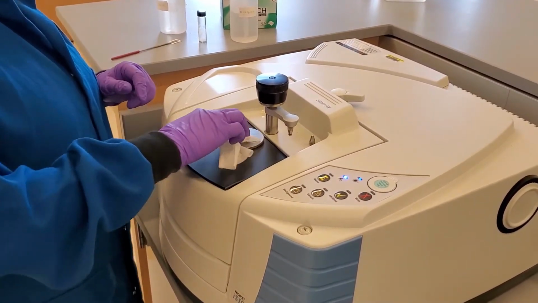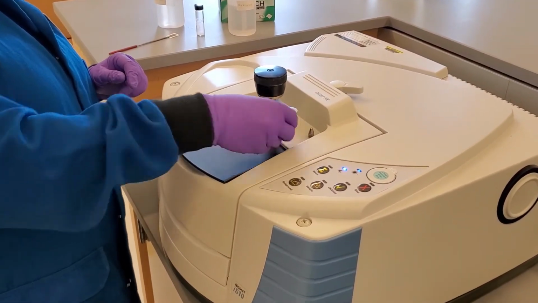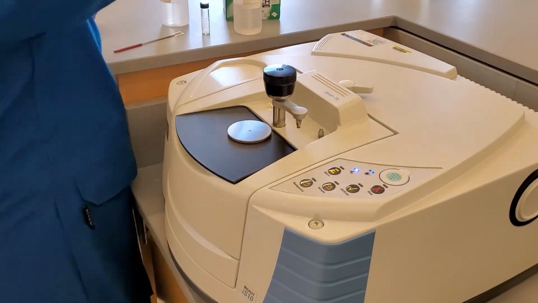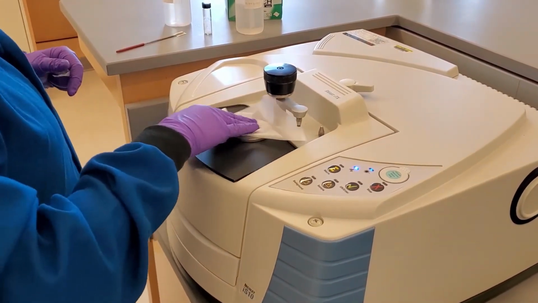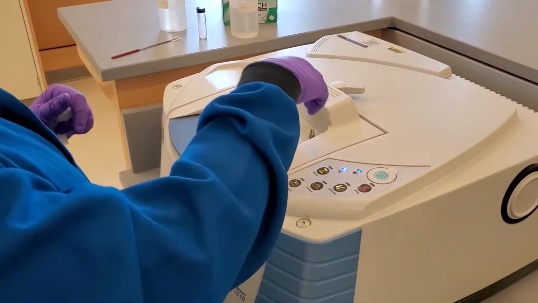Before we take the background of the IR, make sure that the stage and sidearm are clean and dry. Scroll the sidearm down and take the background of the machine.